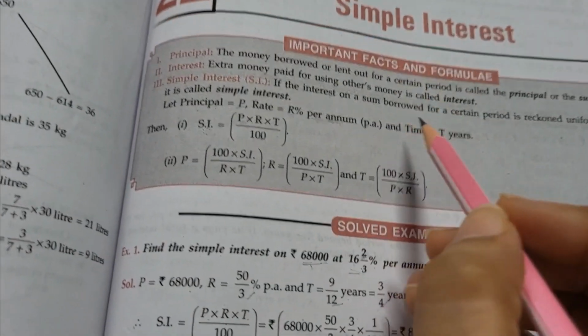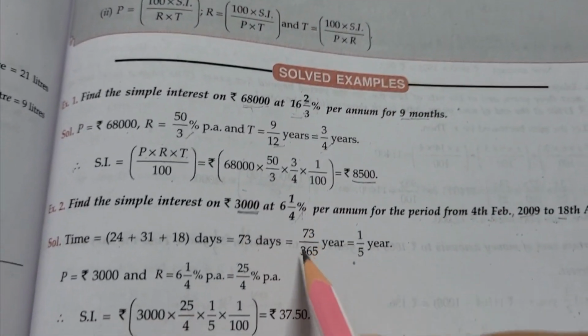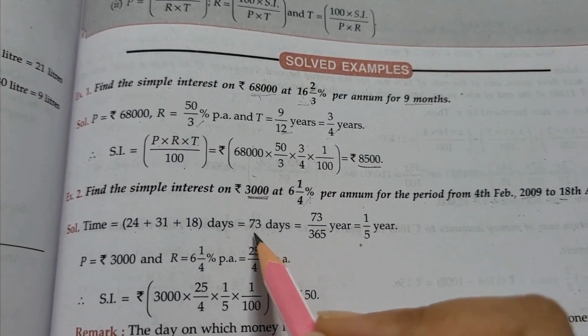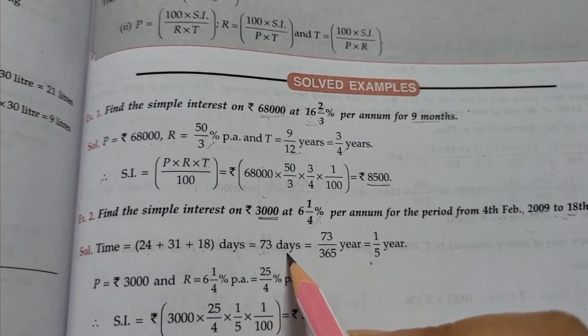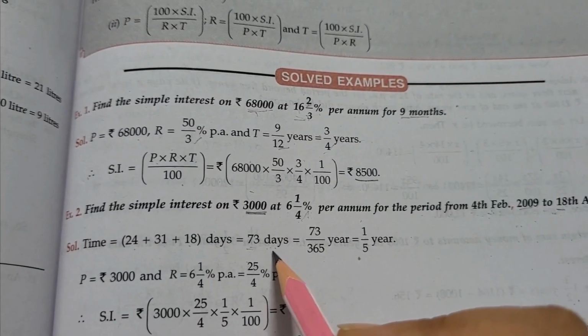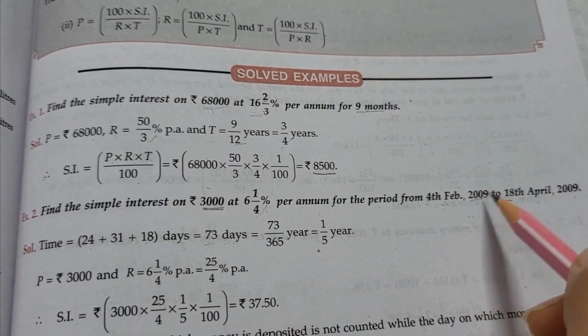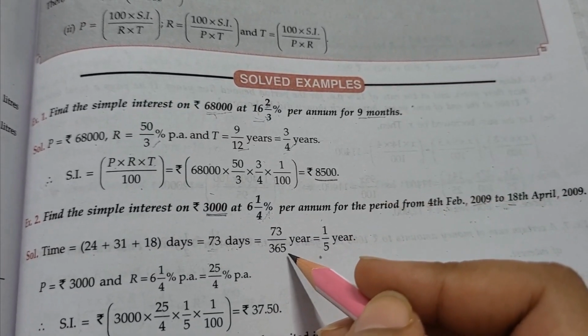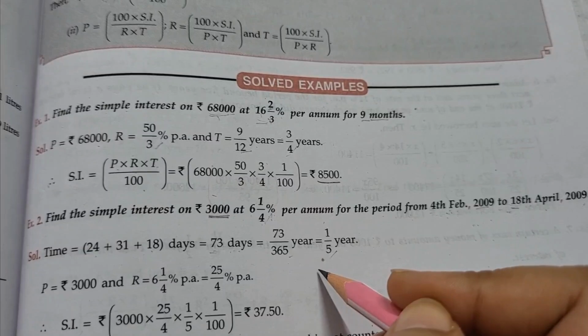Now, as I said earlier that T must be in years, so we need to convert this 73 days to years. Now, a year has 365 days, and since this is not a leap year, we will divide by 365. So we get 1/5 of the year.